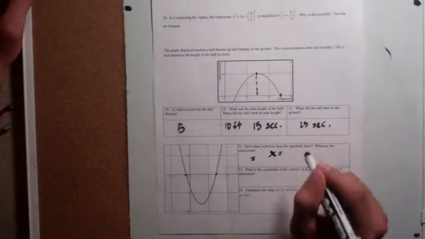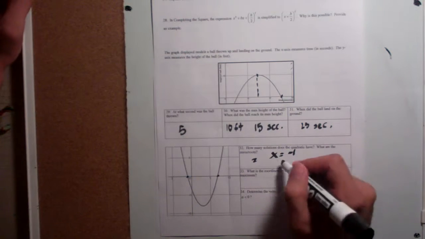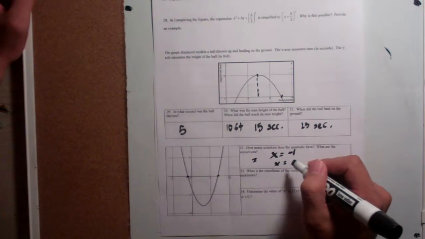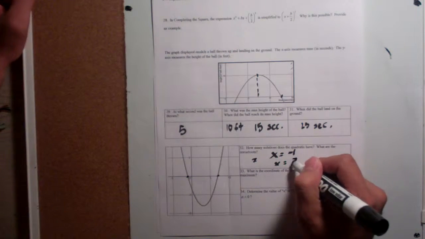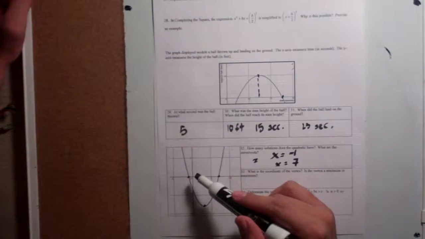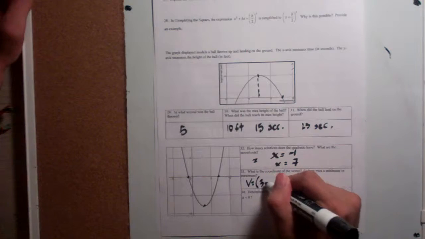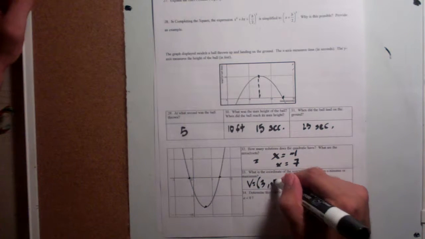What are the zeros, or solutions? So it should be x equal to, over here, x equal to negative 1. And over here, looks like it's going to be x equal to, I believe, a positive 7. Okay, what is the coordinate of the vertex? It is right over here. And that is 1, 2, 3. It's 3 to the right. And looks like negative 8 down.